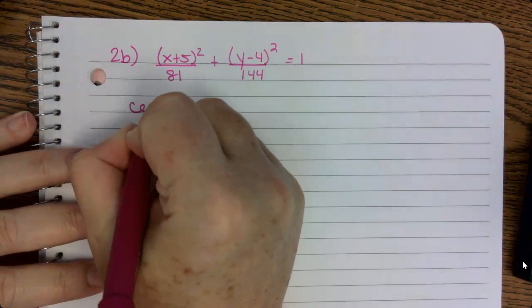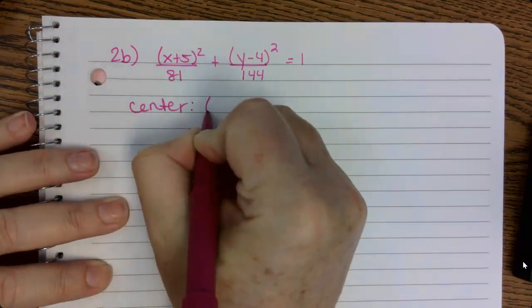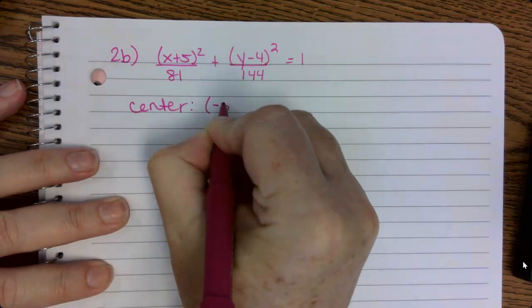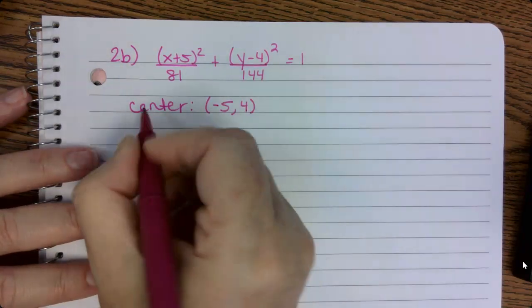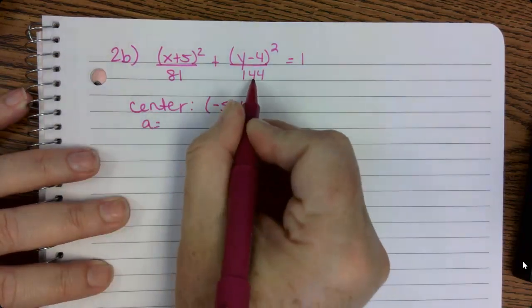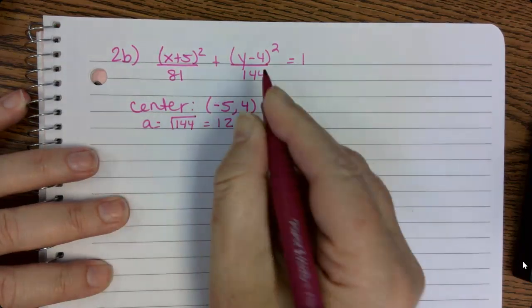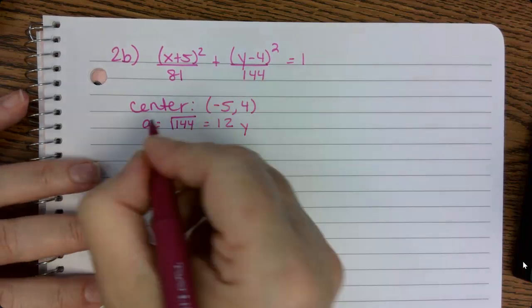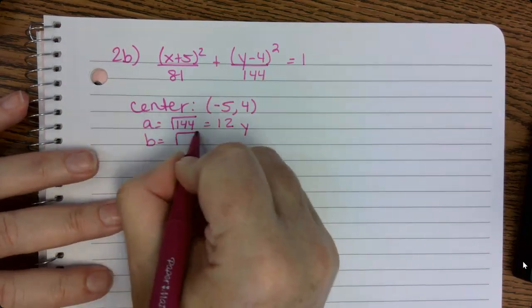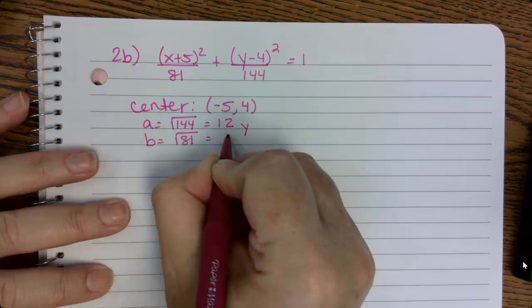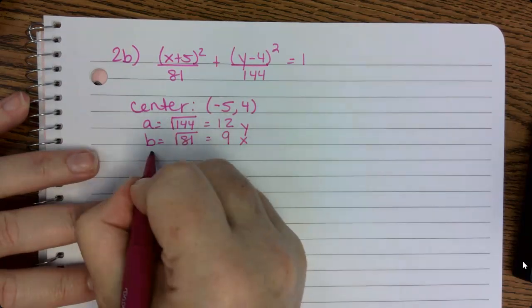My center, like everything else, change the sign. So it'll be negative 5 and 4. A is going to be the largest number. So the square root of 144, which is 12, and that's under y. B is going to be the square root of 81, which is 9, and it's under x.